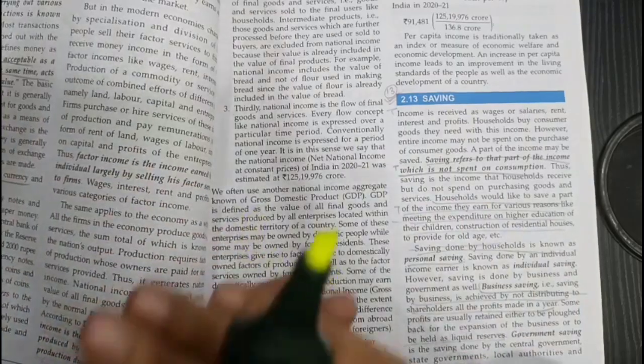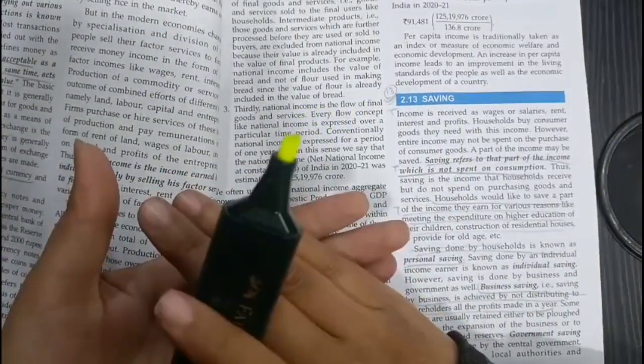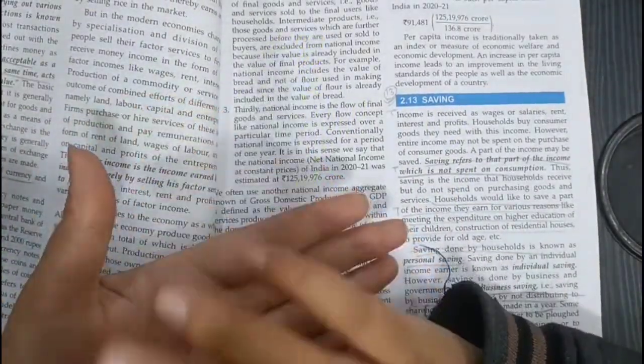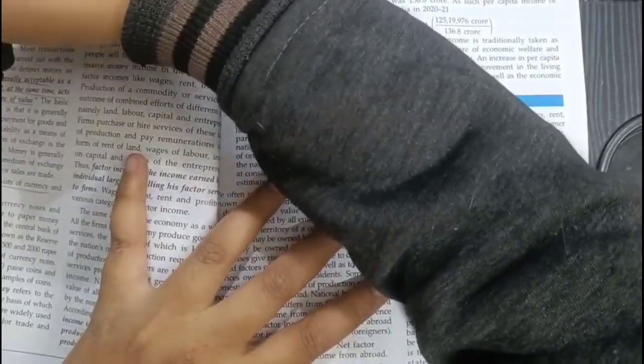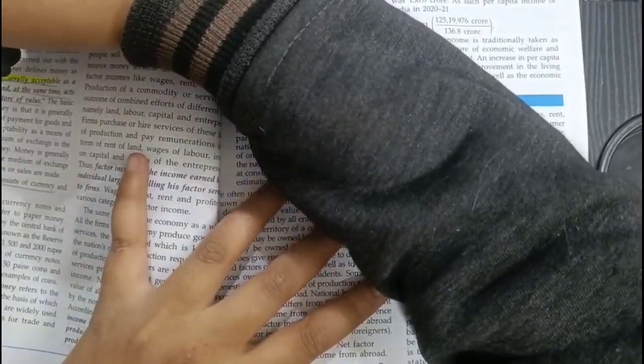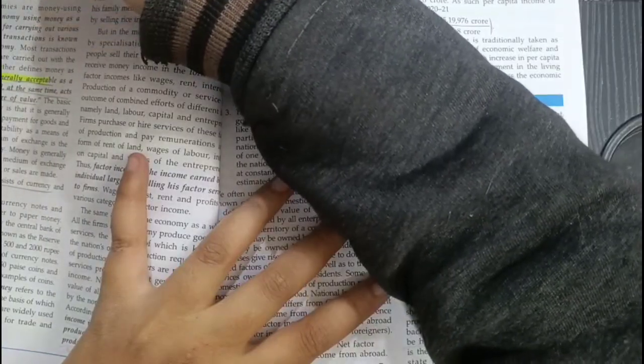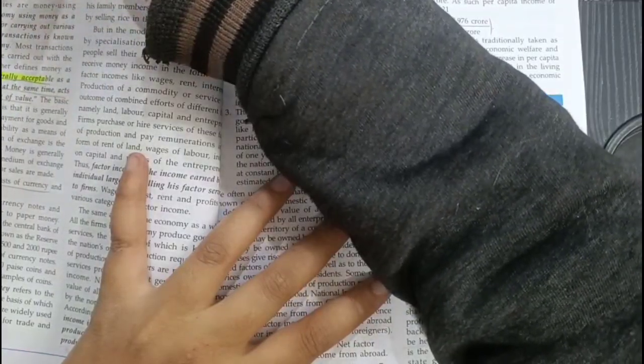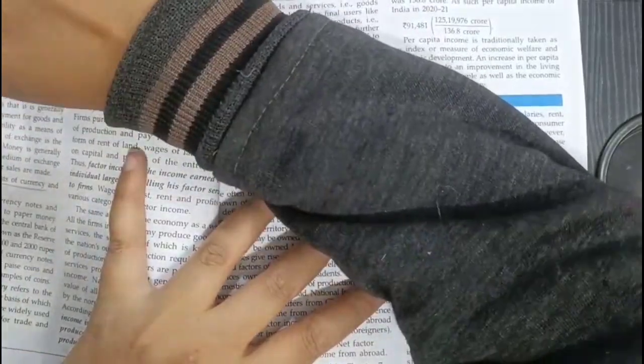Let's break the definition of money to understand more clearly. Anything that is generally accepted, for example, we can't use a normal note or any other substance for exchange because that is not generally accepted.